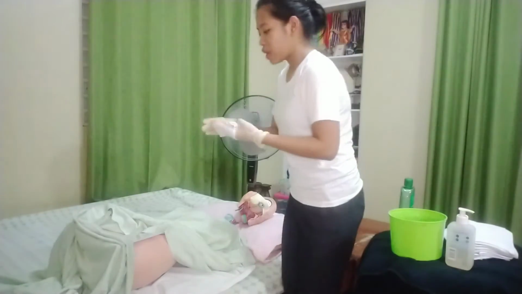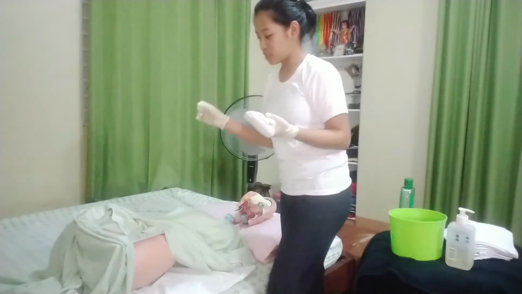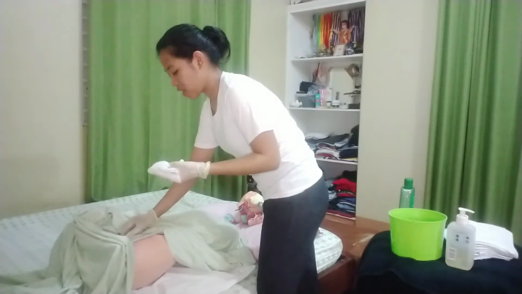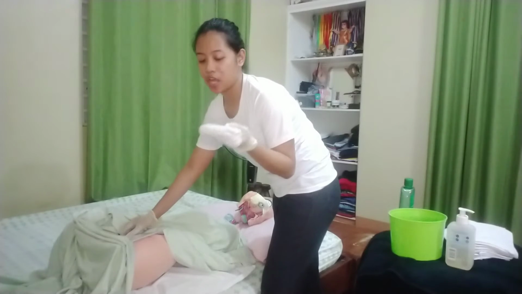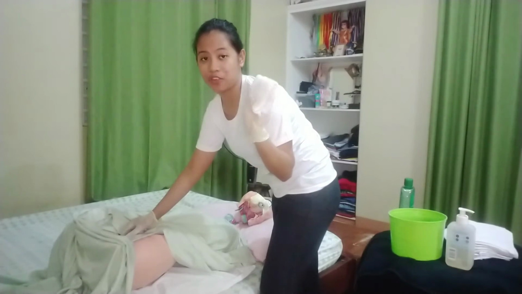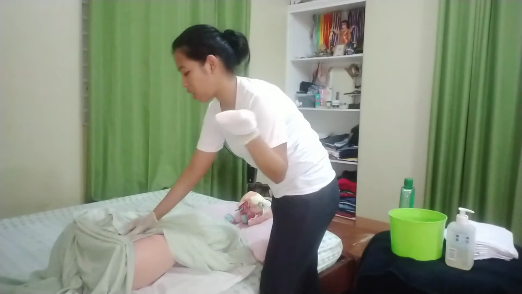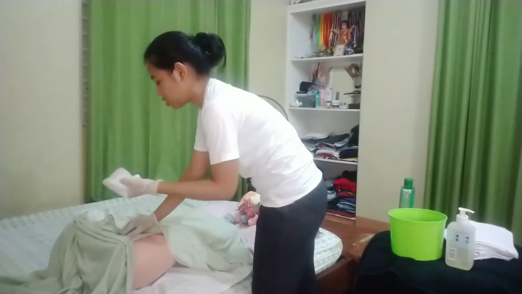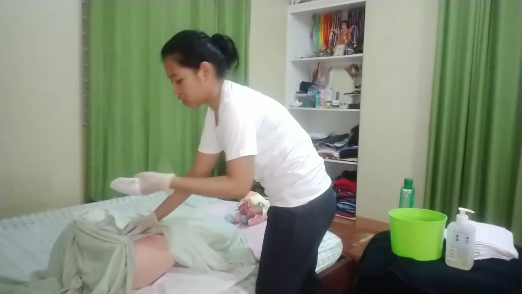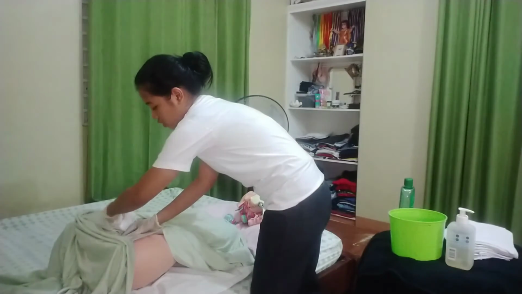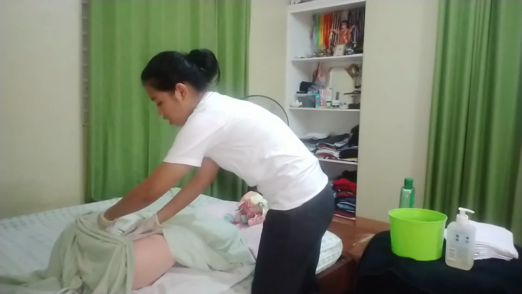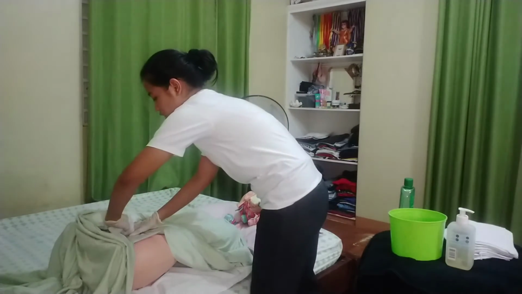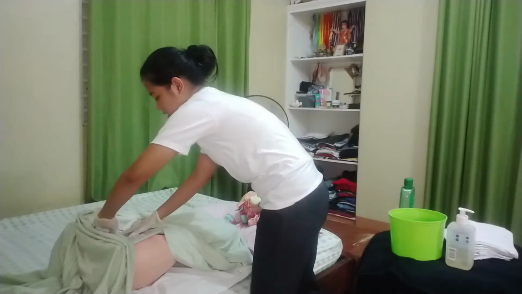Then I will use my non-dominant hand to separate the labia. And then I will clean the perineal area with the three areas of the bath mitt: the two sides and the middle. So I will start on the farthest side of the perineal area. One stroke from front to back, and down. Then the other side, front to back and down. And then the middle, front to back and then down.